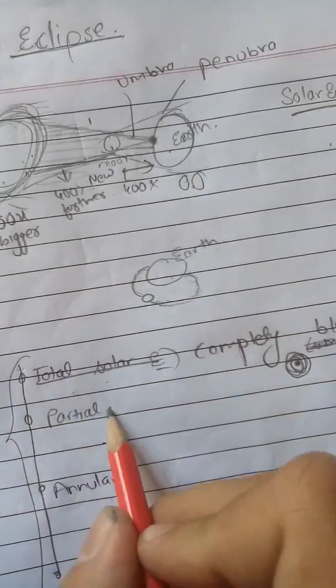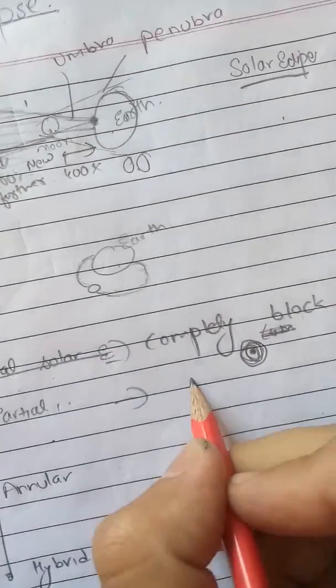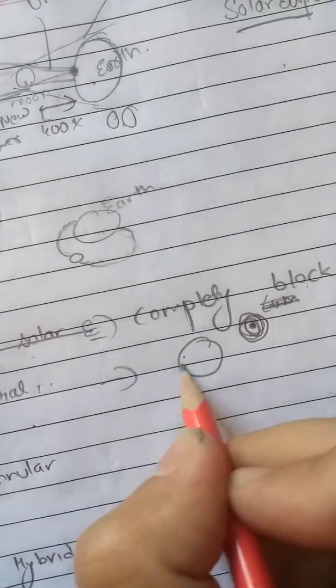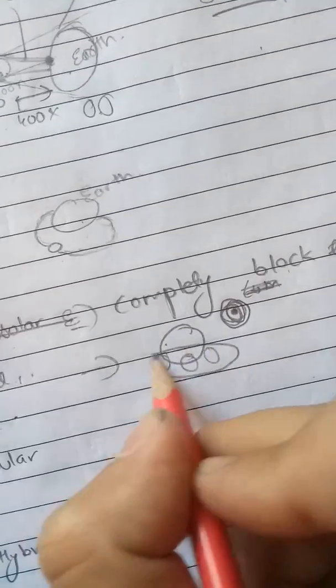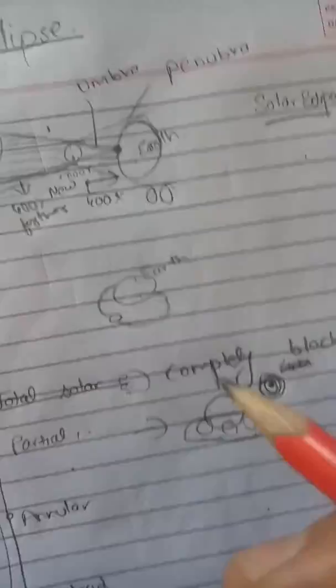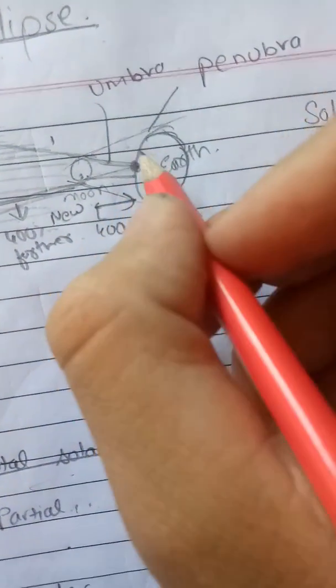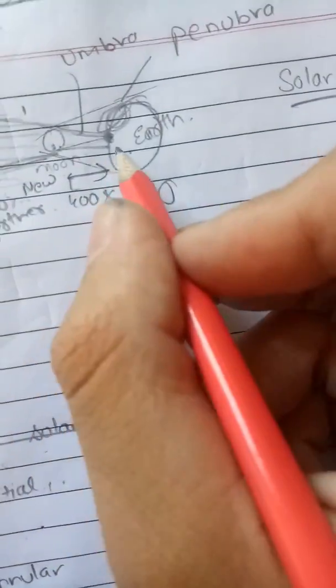Now next, partial solar eclipse. Partial solar eclipse occurs when the moon passes through some part of the sun, and it partially blocks some light, and it usually is visible from this penumbral region.